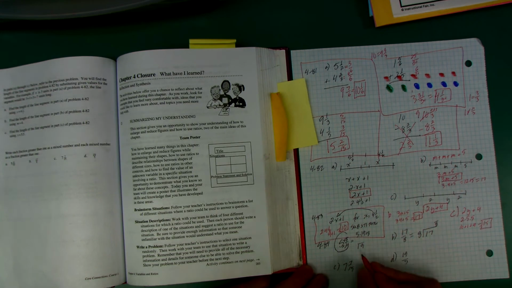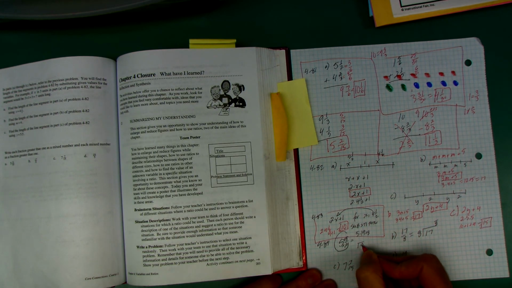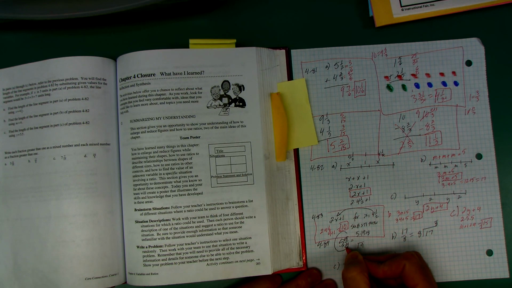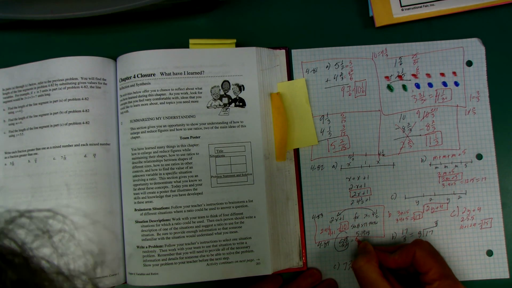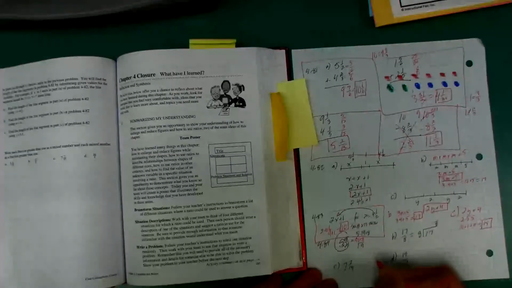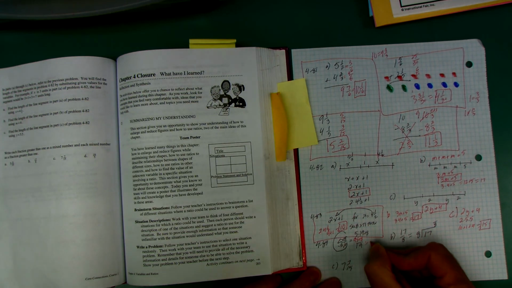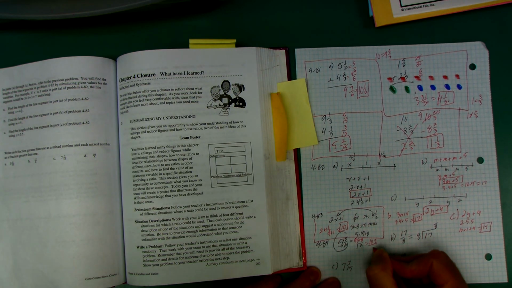5 and 8/19. Now I got to go 19 times 5. That's almost 20 times 5, 100. How much less? It's 1 times 5 less. 5, 100 minus 5. 19 times 5 is 95. Now I got to add that 8. 95 plus 8 is 103 19ths. Okay?